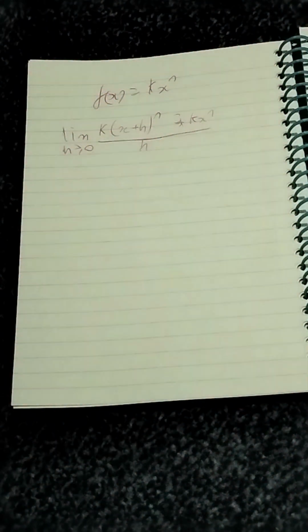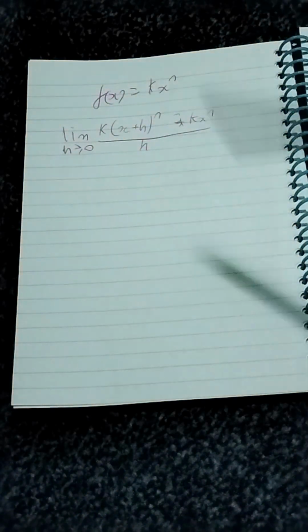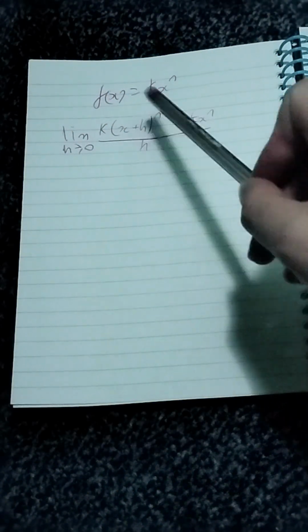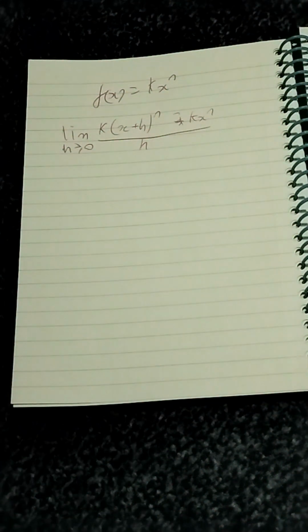Good. Now, this is where we may get a bit stuck, as we don't know how to expand something where we don't know the power it's raised to.